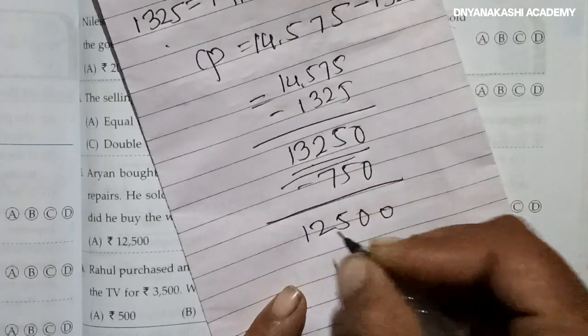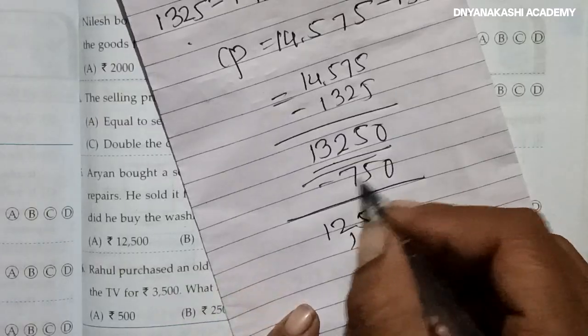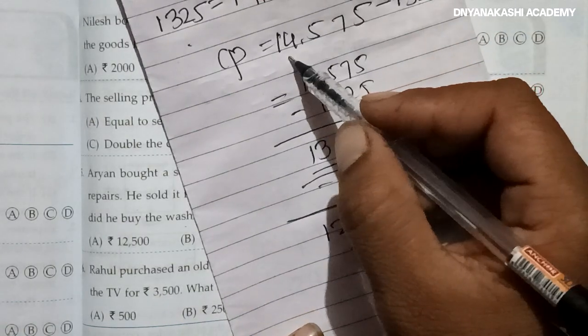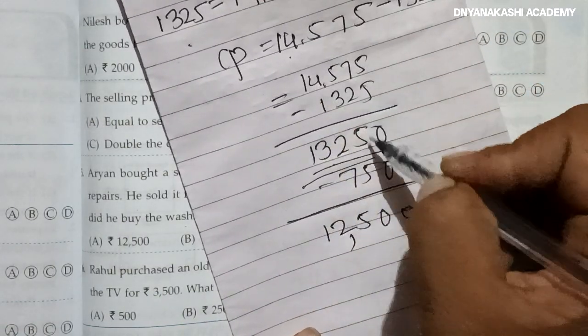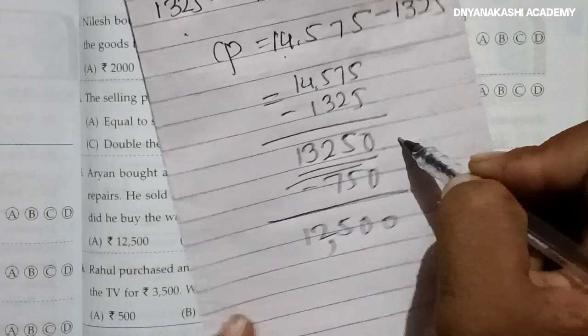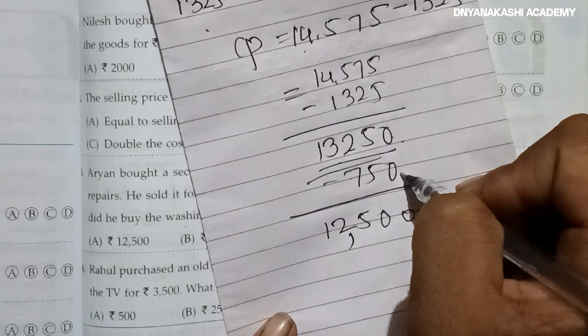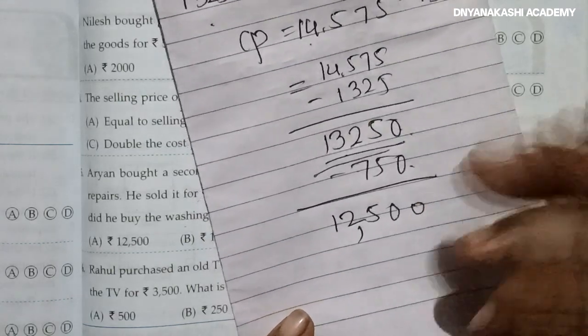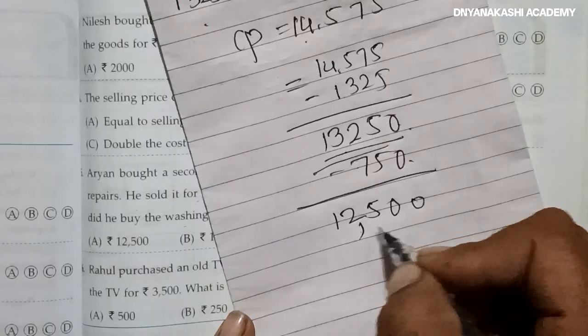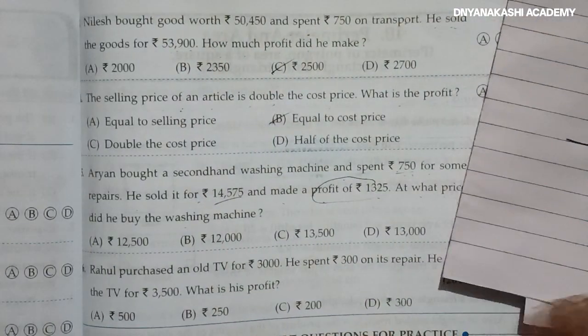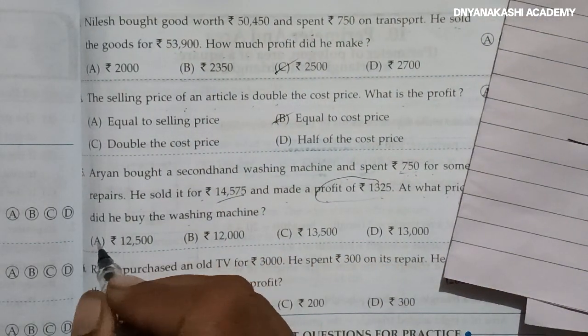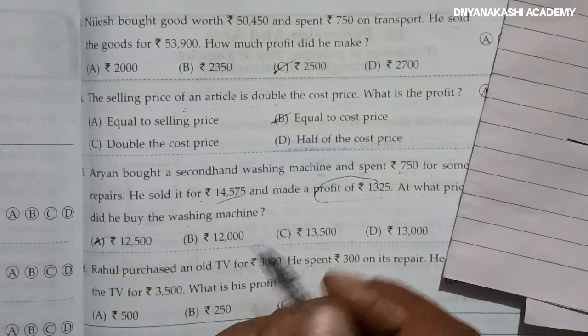This is the total cost price of the machine.